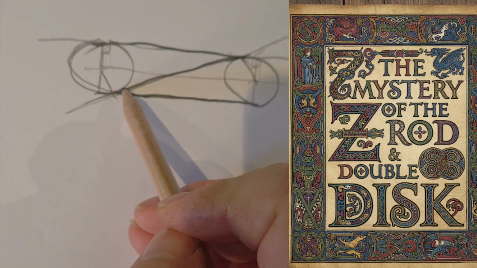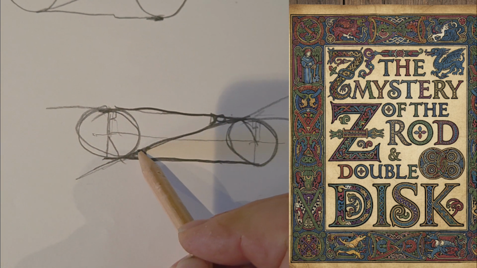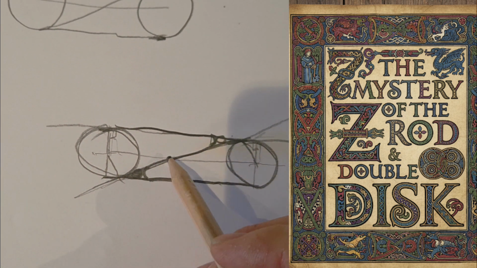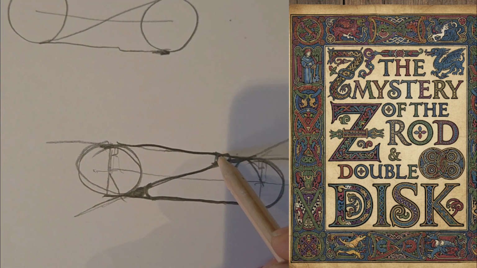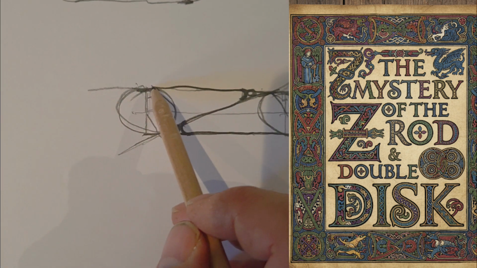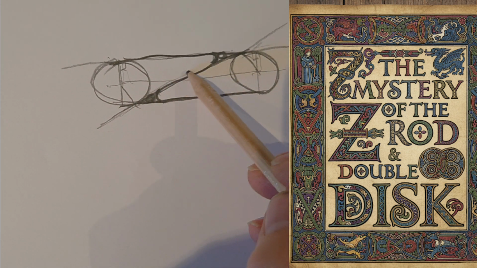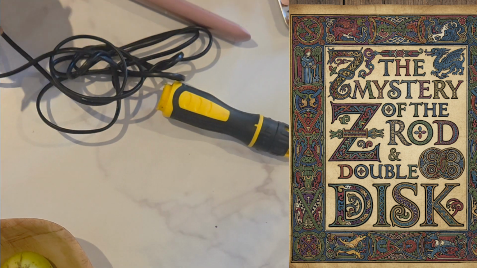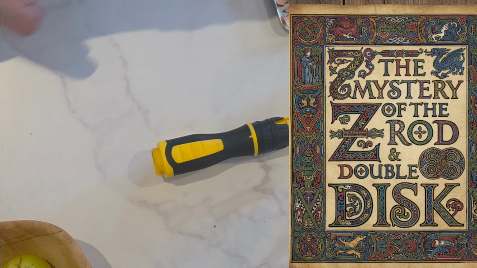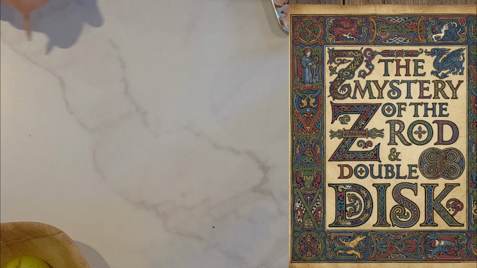and the double disc. This is a symbol you often find in these two angles on the Z-rod, and I think it's there to say, look at these two angles, they're the same by virtue of the fact that this line is parallel to this line and this straight line runs across them.